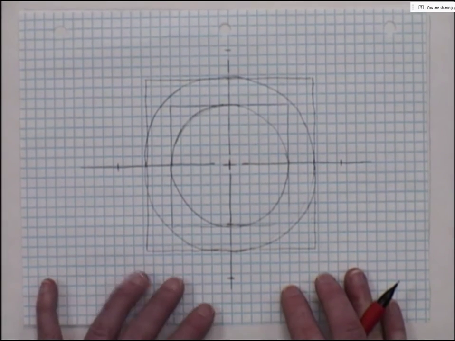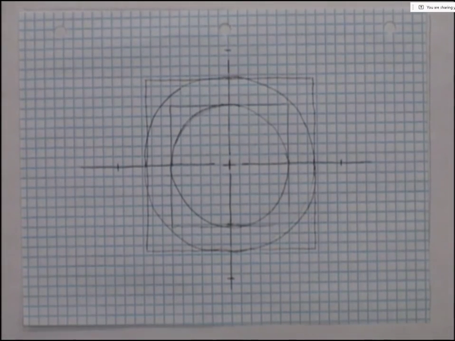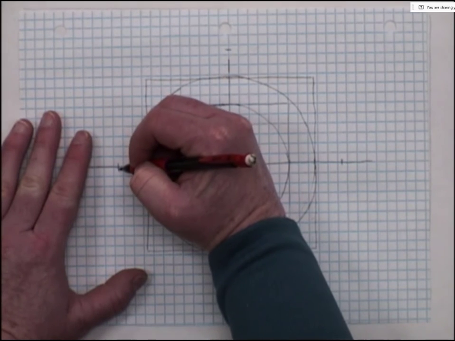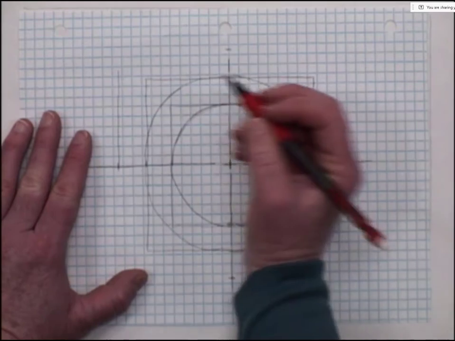Right, so you can see my marks. Yours should look similar to mine. And then you can go ahead and make your square. Again, this is a construction line, so we want to try to make it very light.